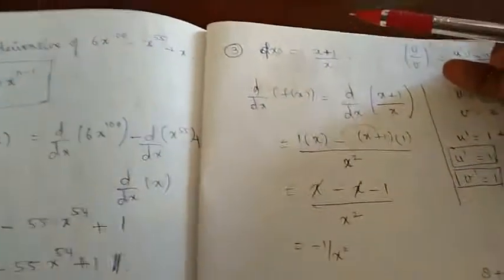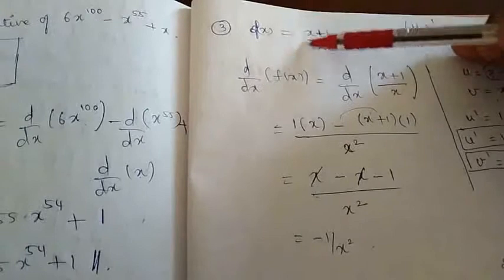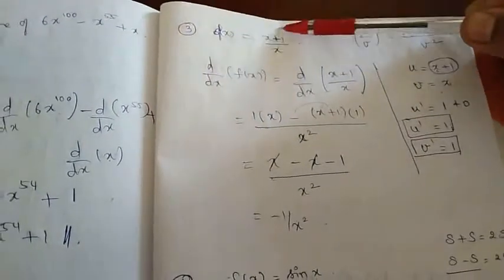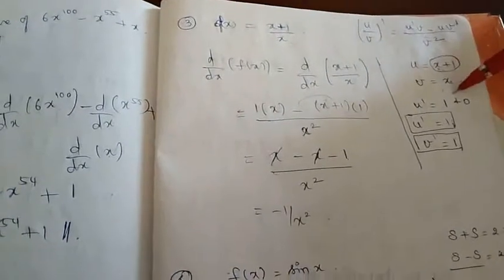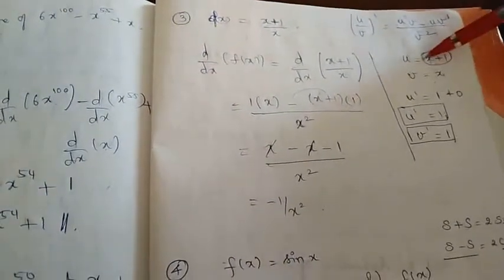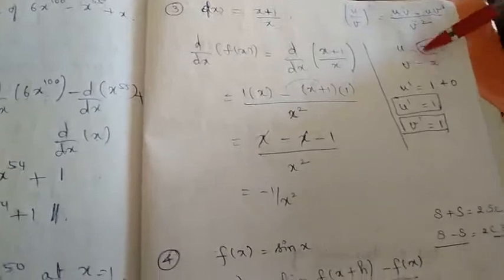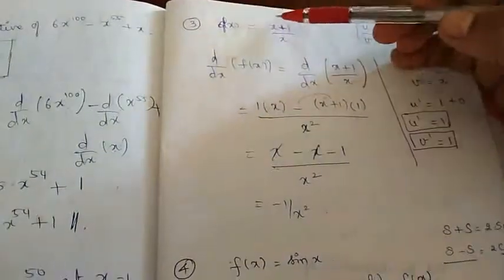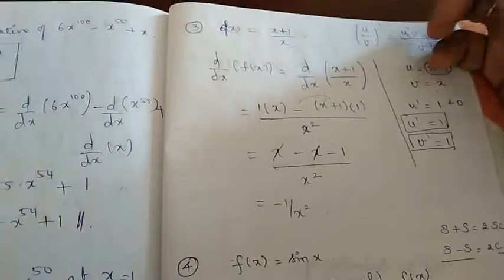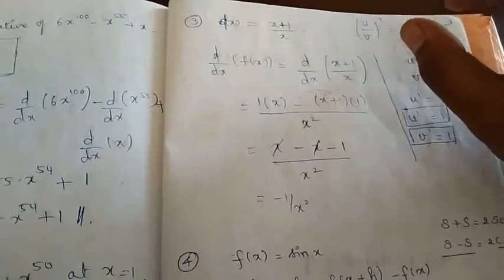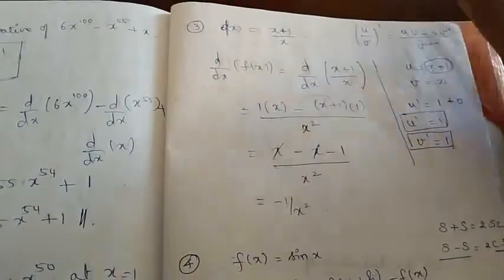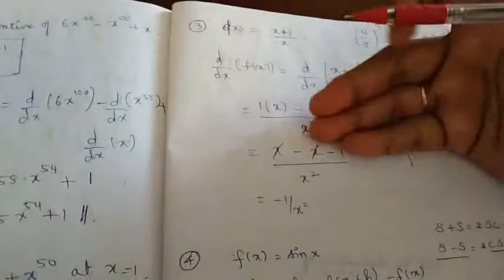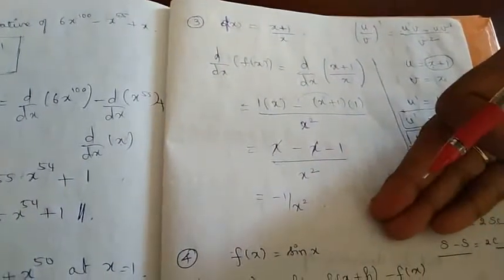If you see this example here, we have to use the quotient rule, u by v, right? Here we have taken u as x plus 1, v as x. So u dash, x plus 1 if we differentiate we will get 1, v dash is going to be 1. So first assign. Whenever you are going to apply the quotient rule or product rule, first select which is going to be your u, which is going to be your v, find u dash, v dash separately, and then substitute in the formula so that you will get the answer easily.